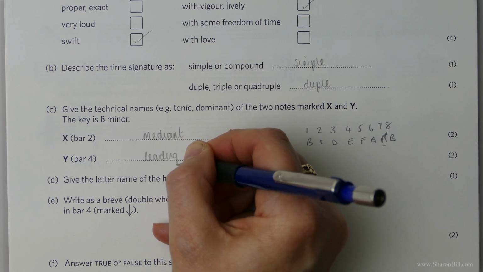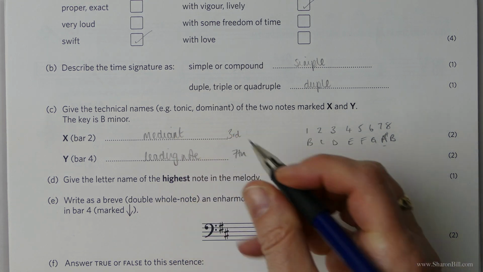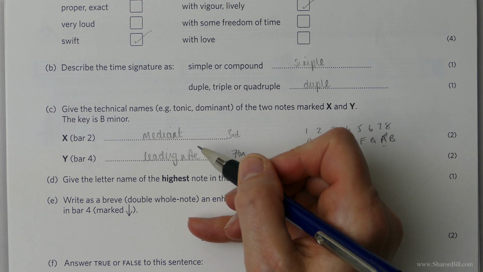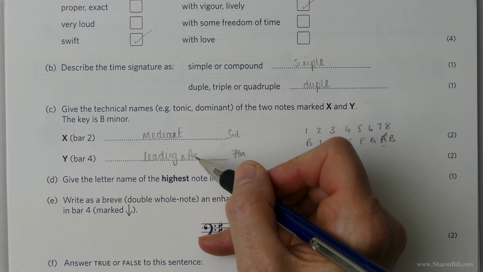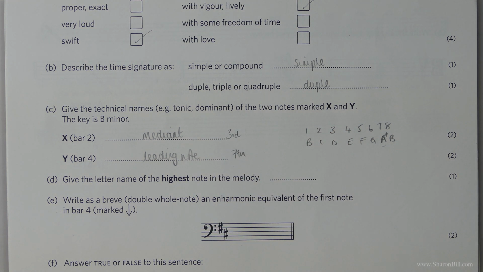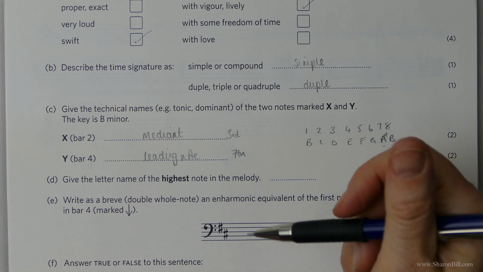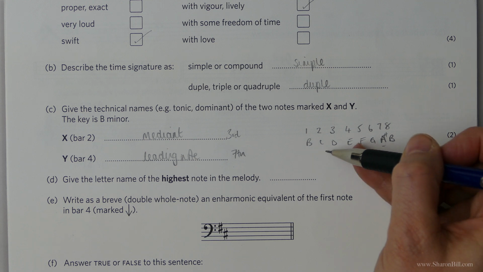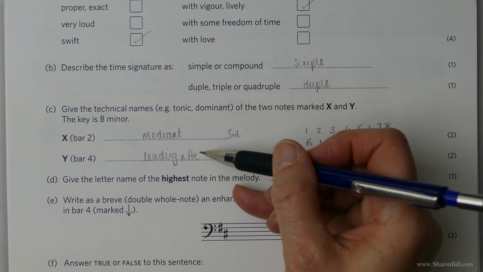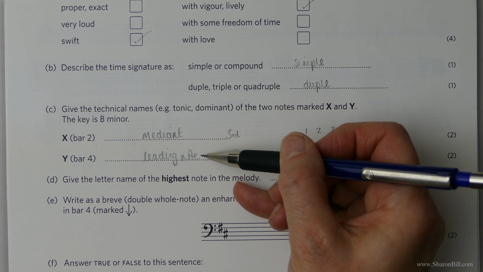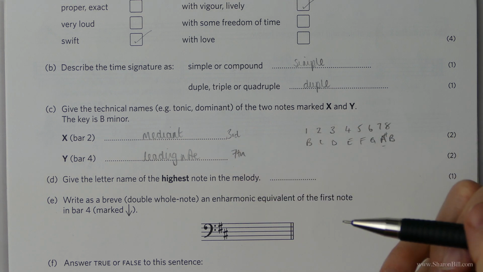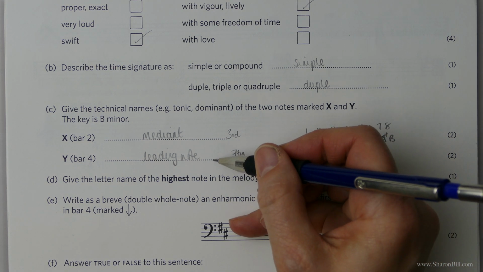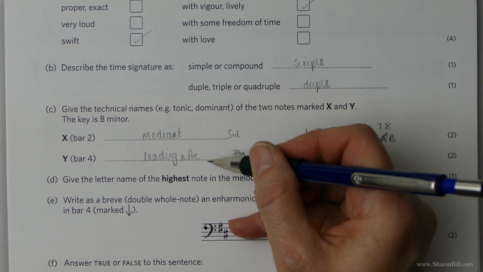Now if you want to understand why those are given those terms, it's in my video in the playlist Music Theory for Everyone, and there's a video explaining why the technical names for each degree of the scale are as they are. That's really quite interesting if you want to do a little bit more research into why that is so. However, for now we shall just press on.